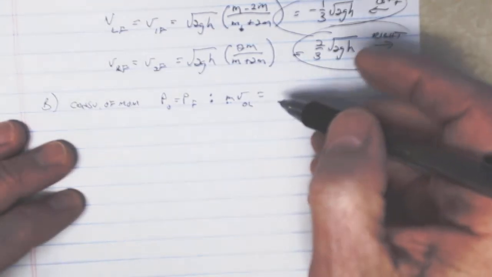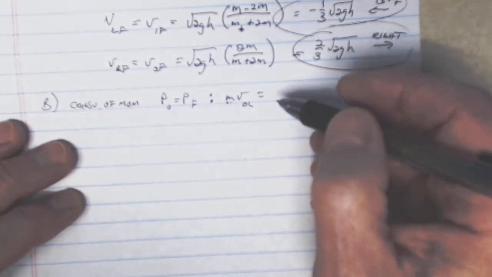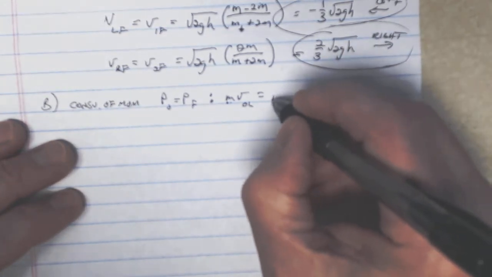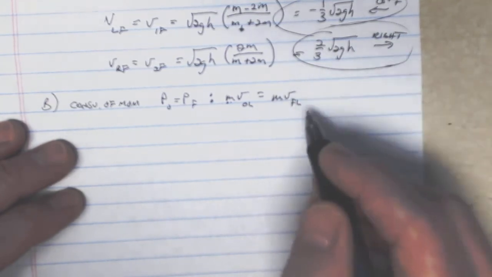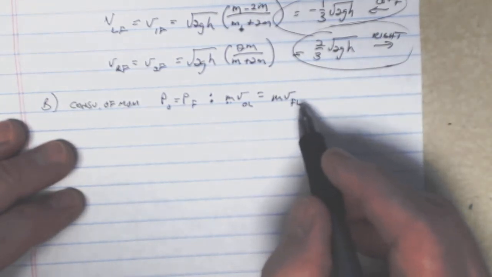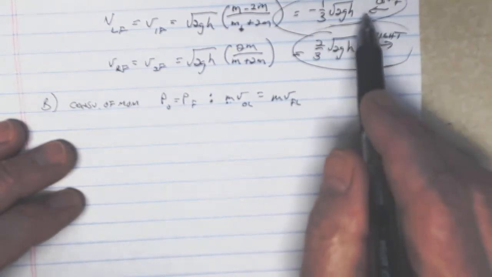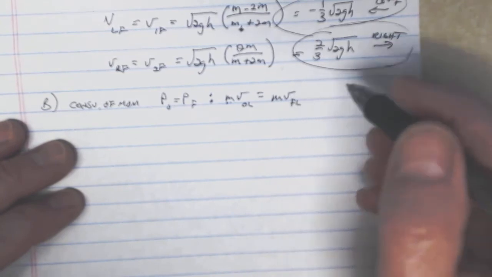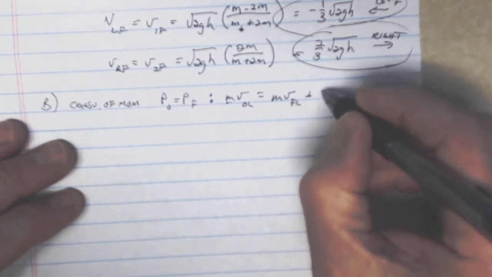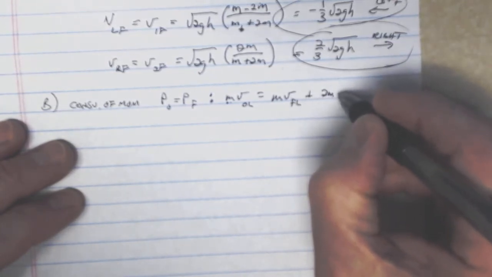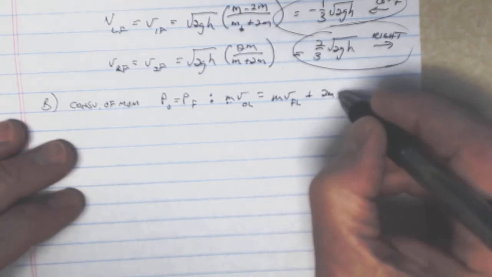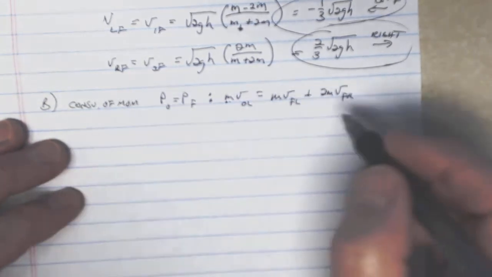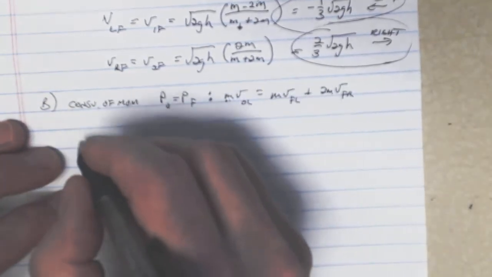After the collision, you have both balls moving, so this equals m v final L. Now notice I'm just writing m v final L, but v final L will be a negative number. We found that up here, but I don't have to put that in explicitly because that'll come in when we plug in for v final, plus the momentum of the other ball, which is a mass 2m, and it has a velocity v final R. And that's the conservation of momentum equation that you're asked for.